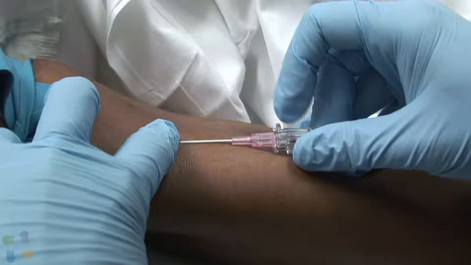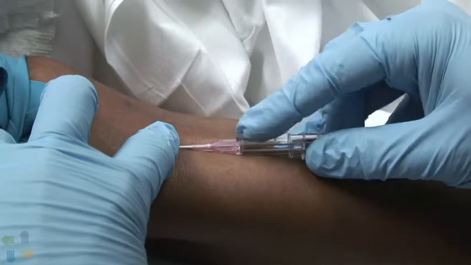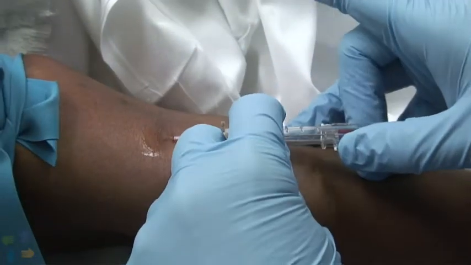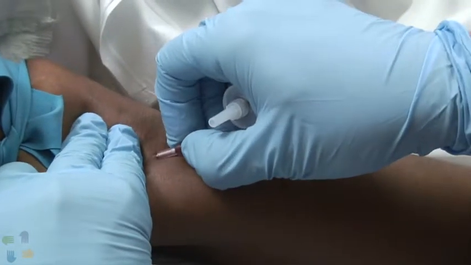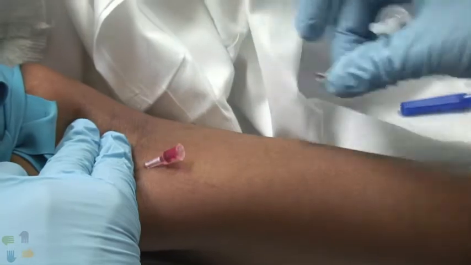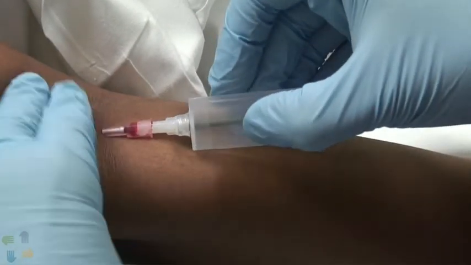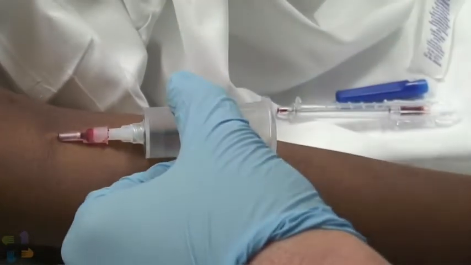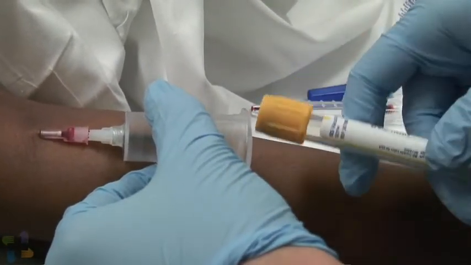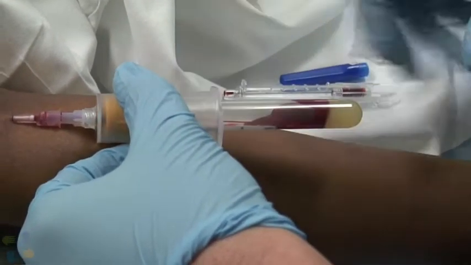While holding the needle still, slide the catheter over the needle and into the vein. Remove the needle and occlude the tip of the catheter to prevent extravasation of blood. Remove your tourniquet. If needed, attach the blood transfer device and draw blood by placing the vacuum tubes onto the covered needle.